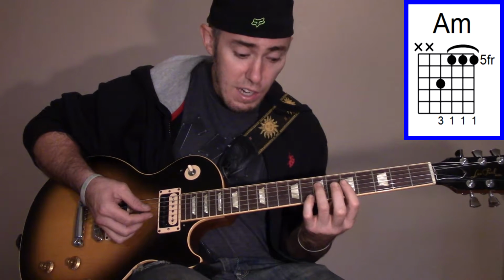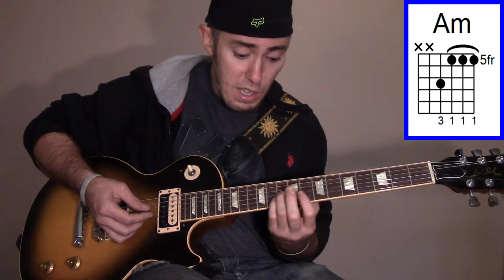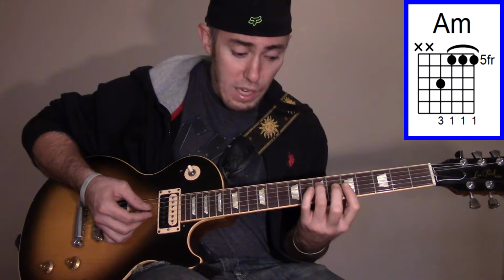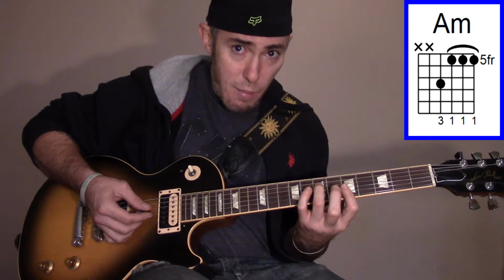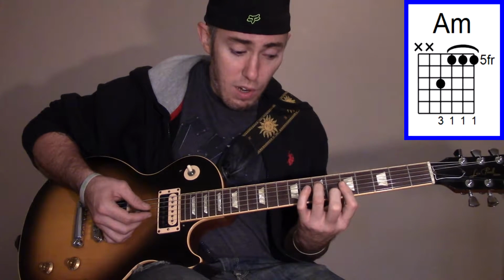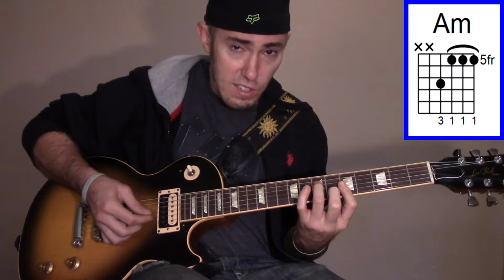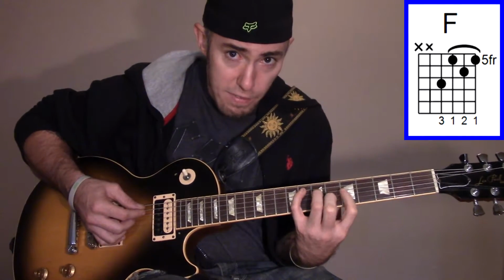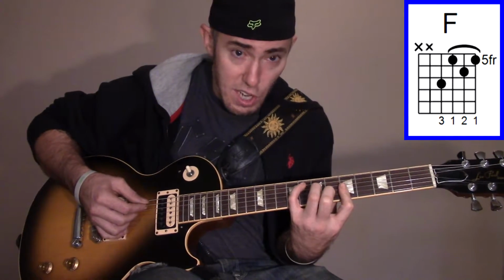Alright, now let's find a nearby F. We could either jump up to here and use that F that we used in the last example, or we can just stay with this A minor shape and put our middle finger down right here on the 6th fret of the B string, because here's an F chord using that C shape.